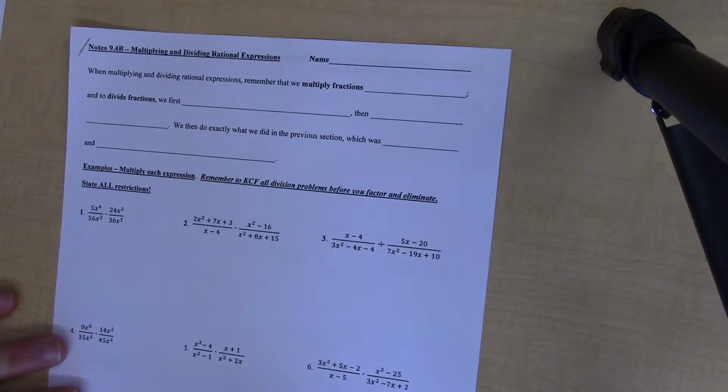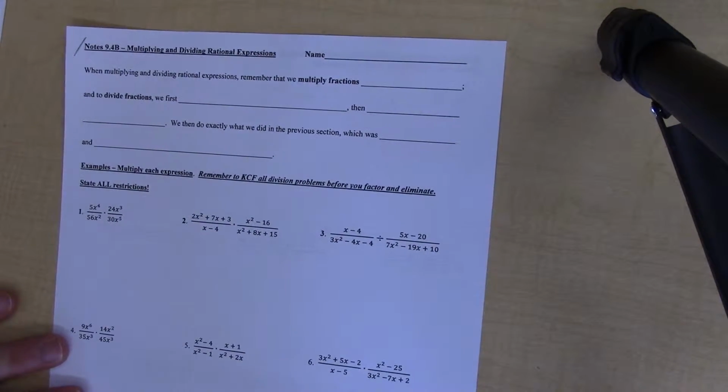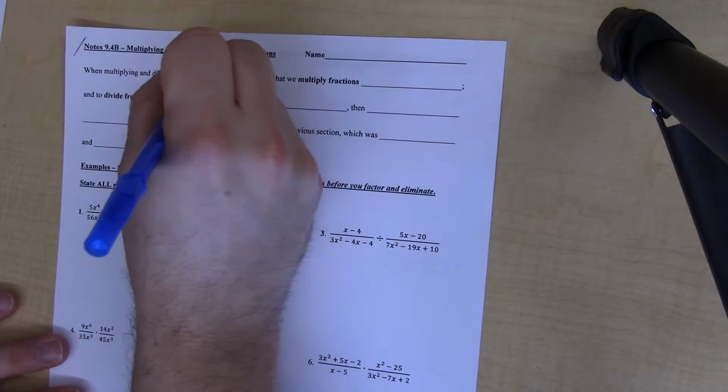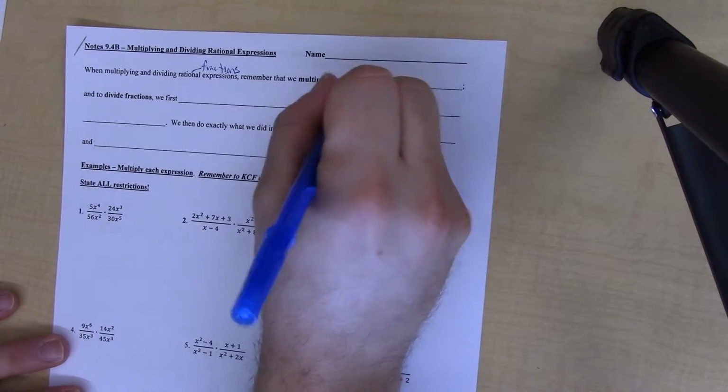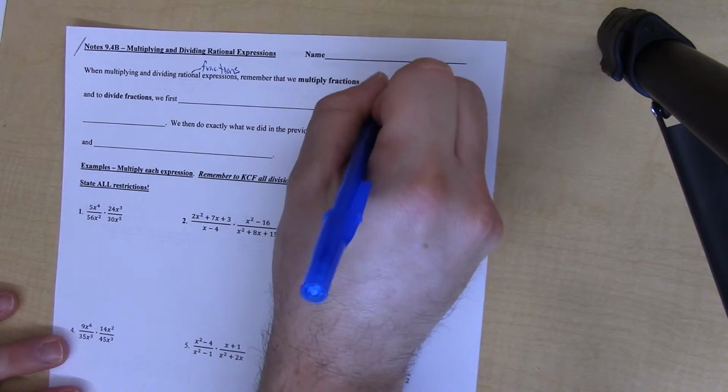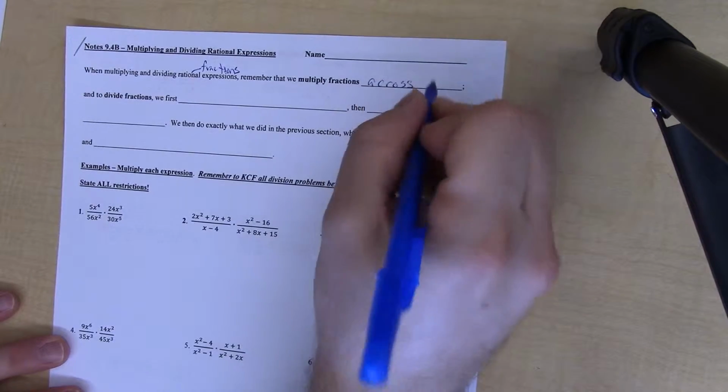Alright, ladies and gentlemen, we are today multiplying and dividing rationals, which means we are multiplying and dividing fractions. And hopefully you remember how to multiply fractions. For multiplying fractions, we literally just multiply across. Now, I don't mean cross multiply.